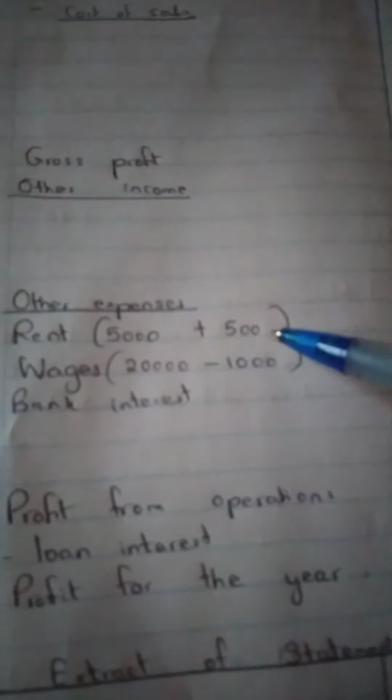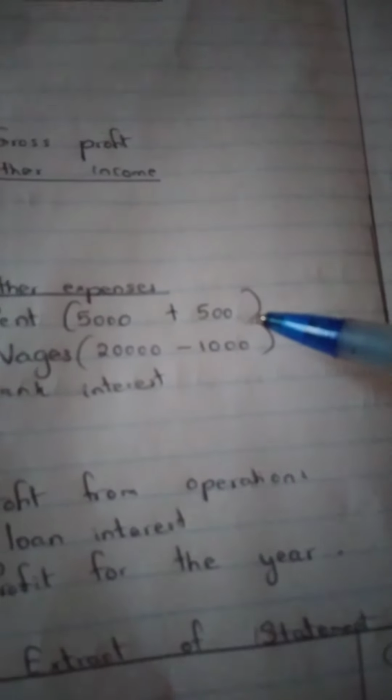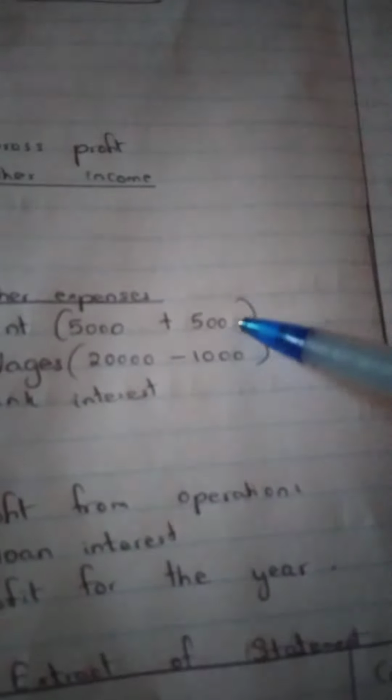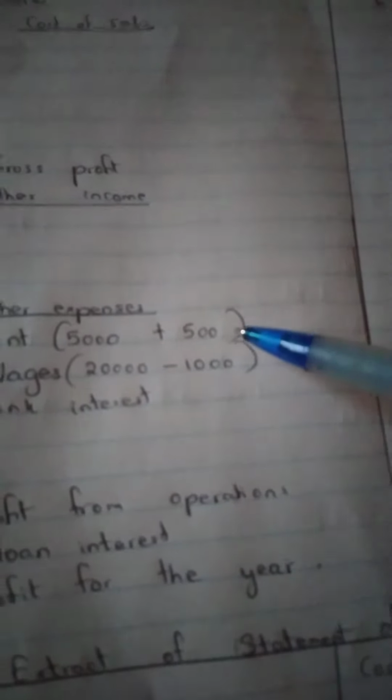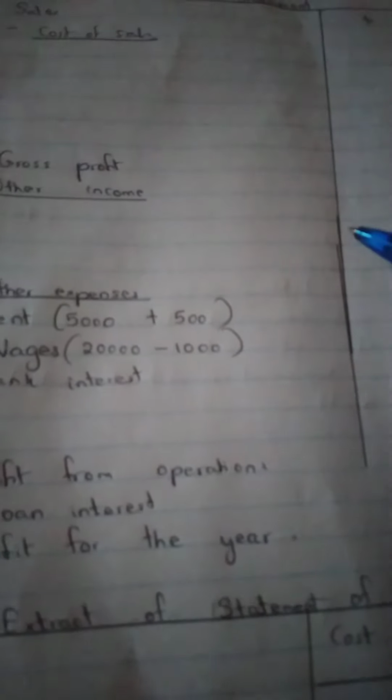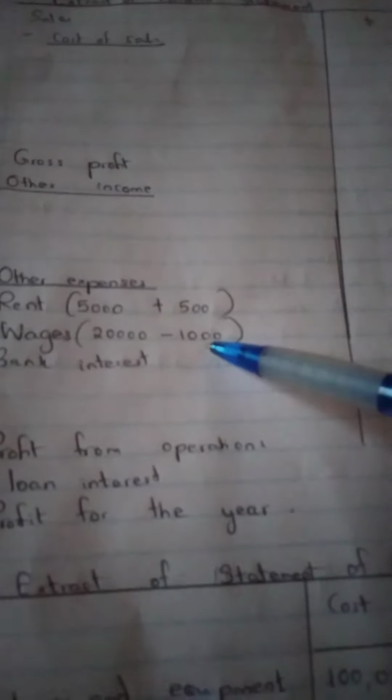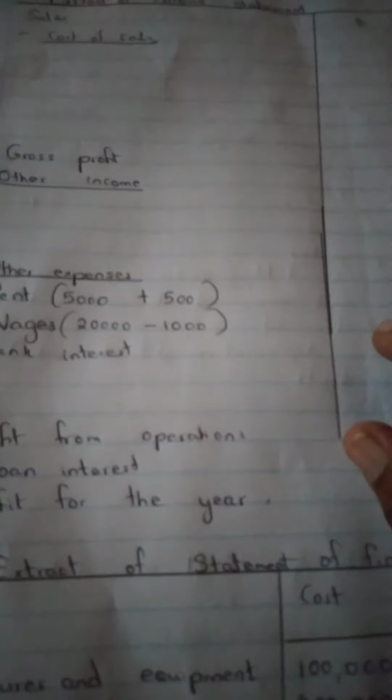This 500 is an accrued expense, which means we have received a benefit or a service but we have not paid yet. So we owe them. It's our payable. So this 500 will be shown under current liabilities as other payables. The 1,000 is a prepaid expense. We have given the money in advance but we have not received a service or a benefit yet. So it's our receivable. So this 1,000 will be shown under current assets as other receivables.